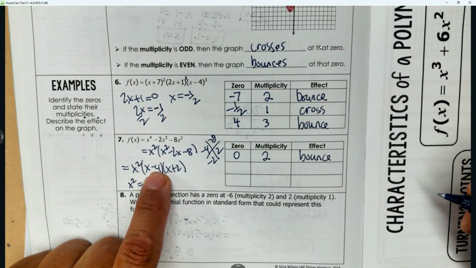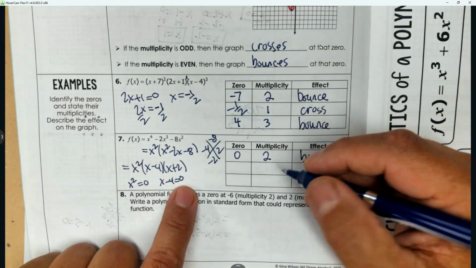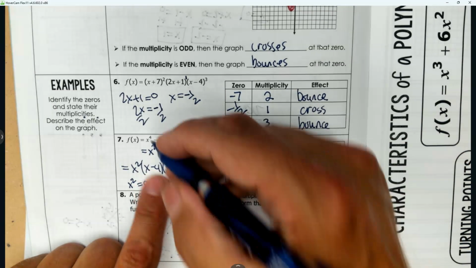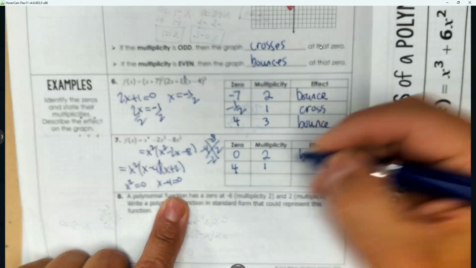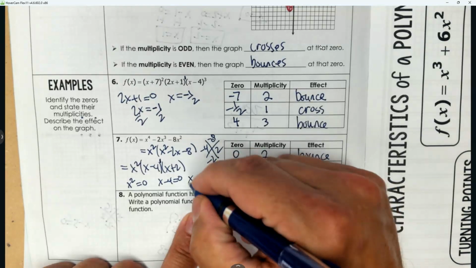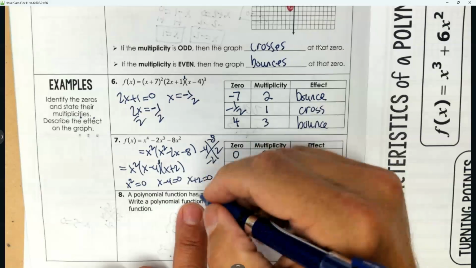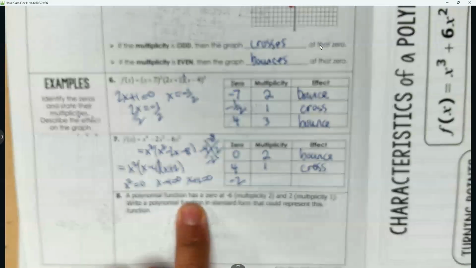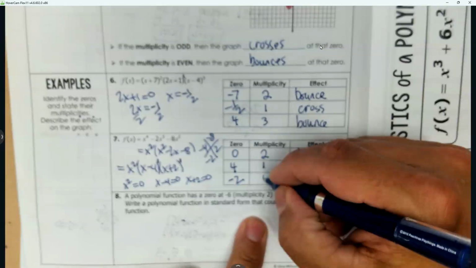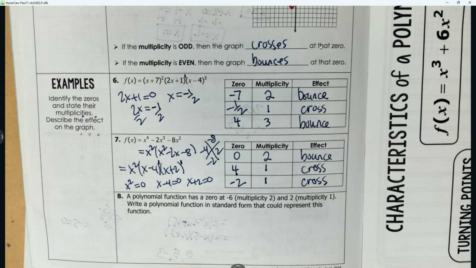If I look at the next factor, if I made it equal to 0 and I solved it, you would add 4 and the answer would be +4. These are always opposite numbers. And the exponent you don't see is the multiplicity, which is 1. It's odd, so it's going to cross. So the last one there, x plus 2. If you made it equal to 0 and solve it, they're opposite, right? So subtract 2, and the answer would be -2. Again, the exponent on there is 1, and because it's an odd exponent, it's going to cross.